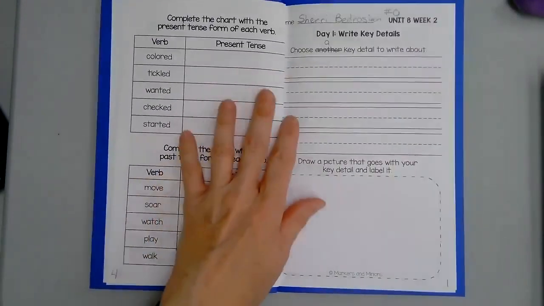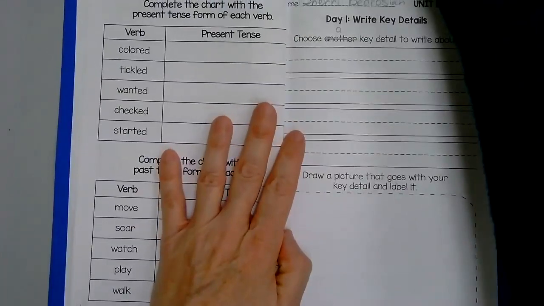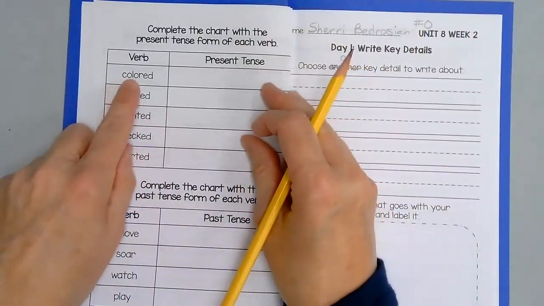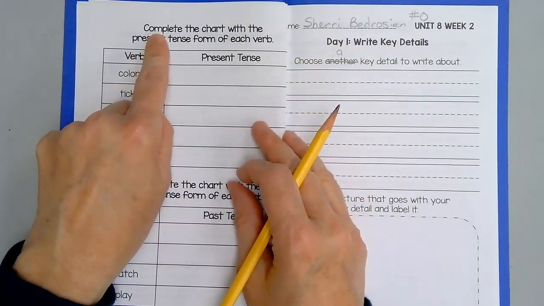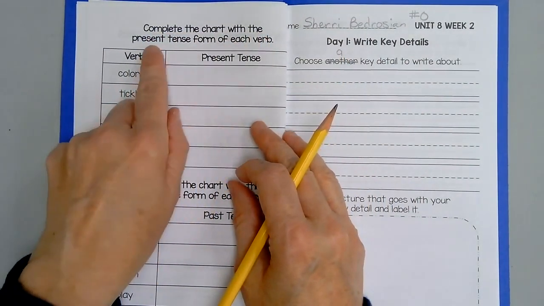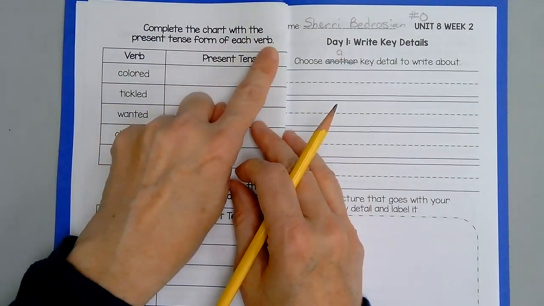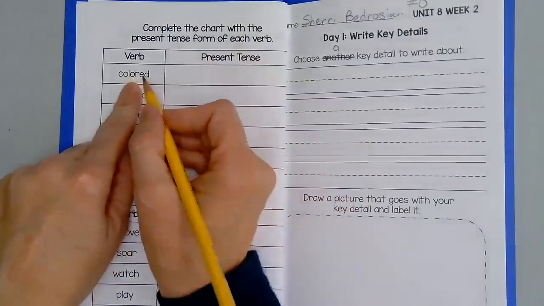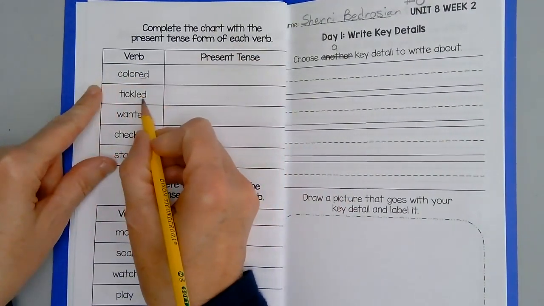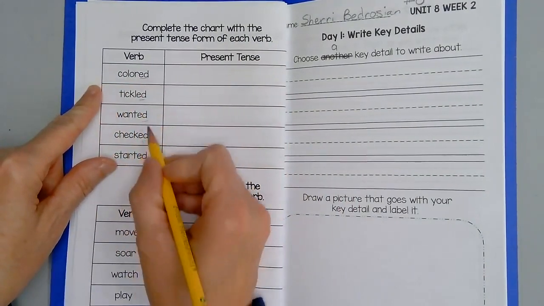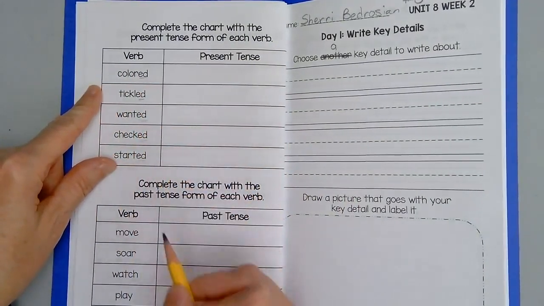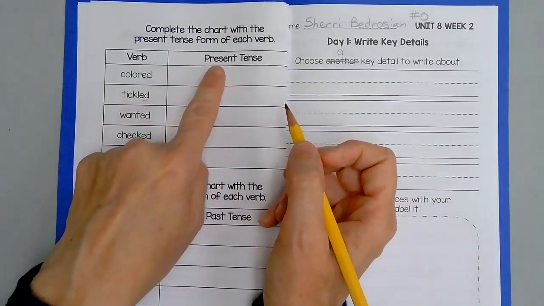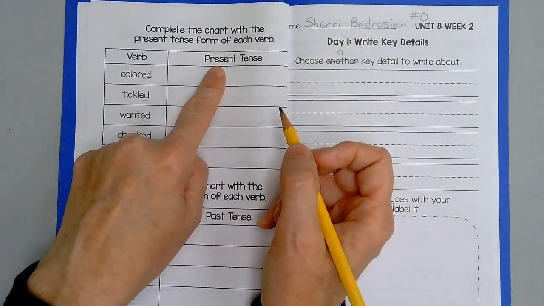Okay, let me go and enlarge this. Okay, we have the verb. Well, let's read the directions. It says complete the chart with the present tense form of each verb. So we have our 5 verbs that are all past tense. You see that they all end with ed. Those are all the past tense form of the verb. We want to change it and write the present tense form of the verb.